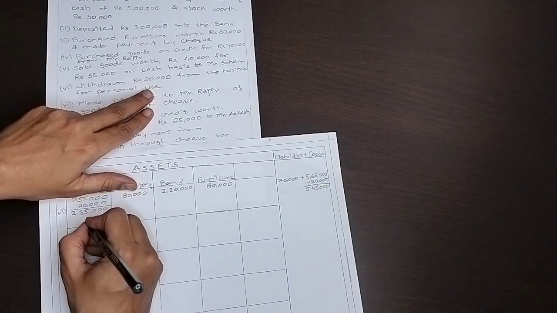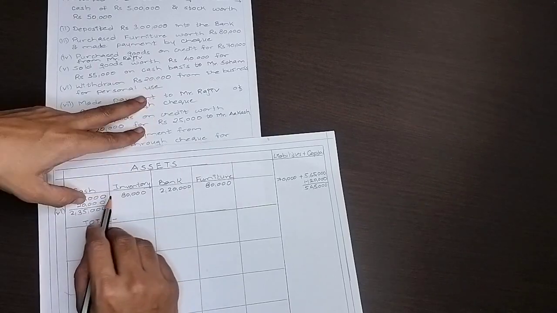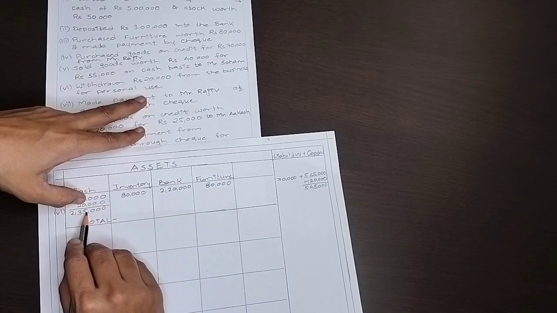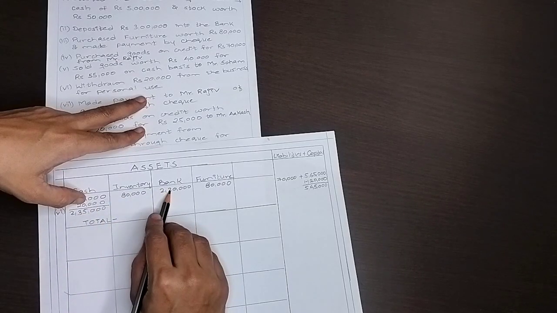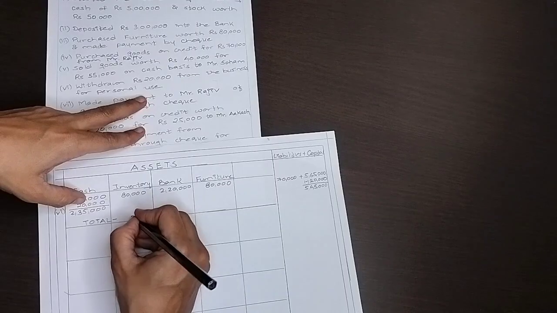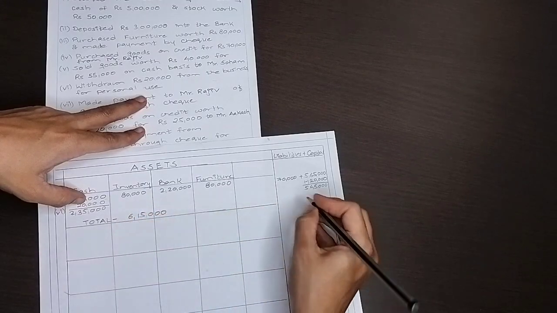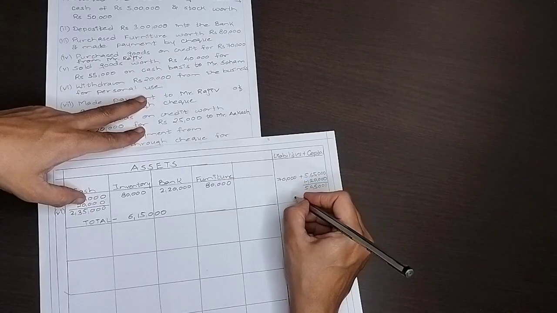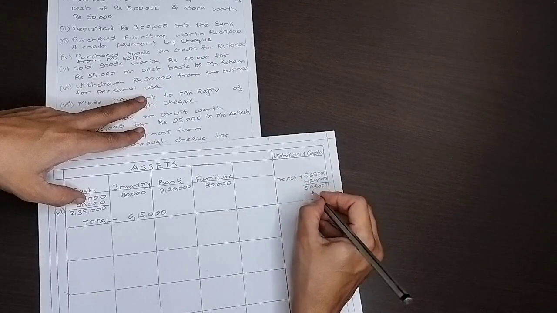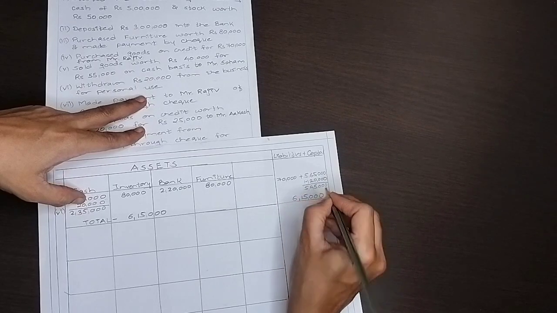So the total will be how much? 2,35,000 plus 80,000, that is 3,15,000. 3,15,000 plus 220 plus 80, that is 6,15,000. Here the liabilities plus capital, 545 plus 70, that is 6,15,000, right?